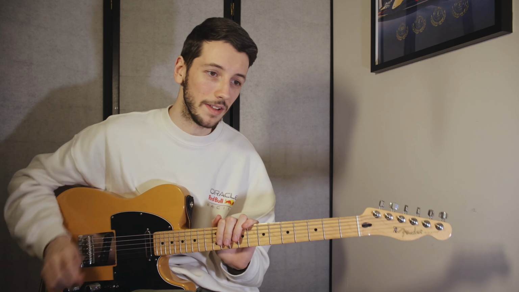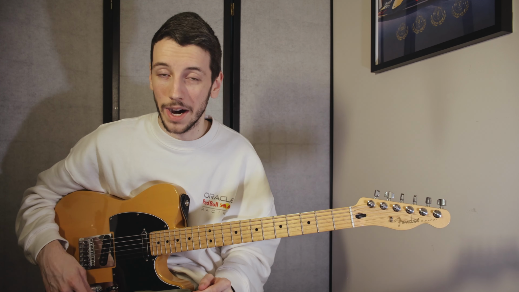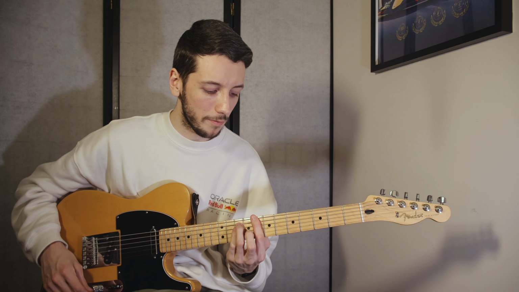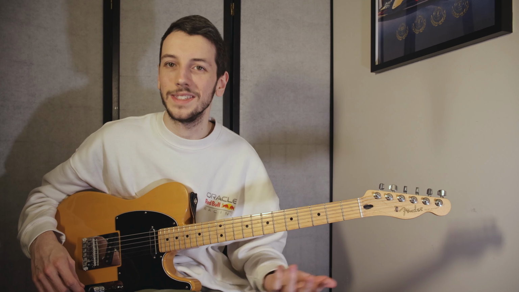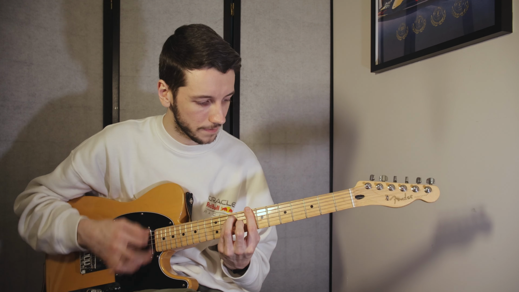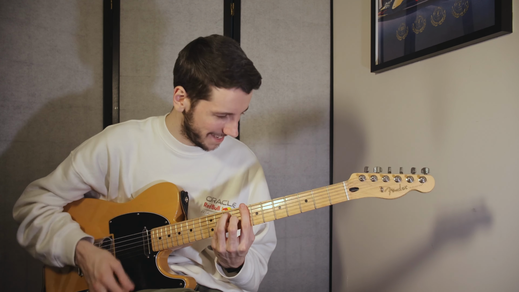Now this is what that would sound like. I'll play it once with the A minor, and then I'll play it again with A flat. So here's that chord progression. If we were to just use plain old bar chords and stay in the diatonic key of C, we would get this.